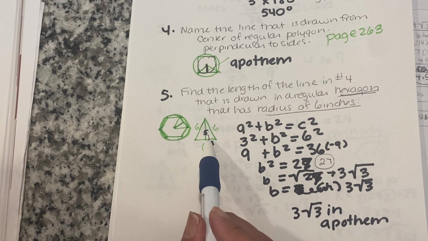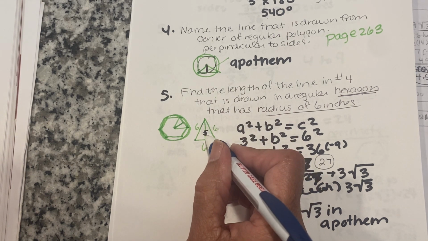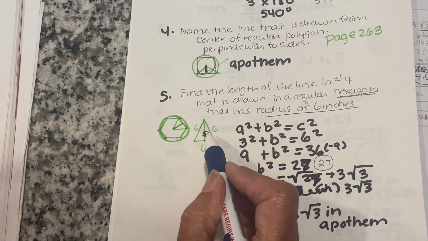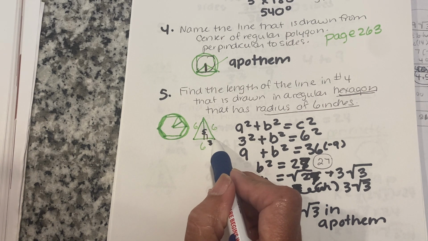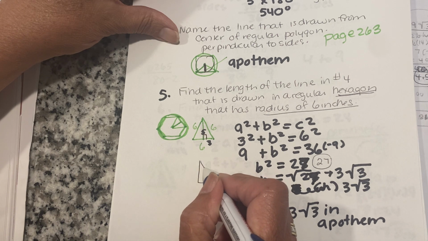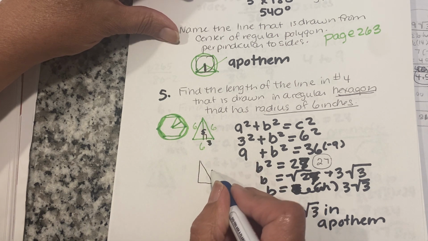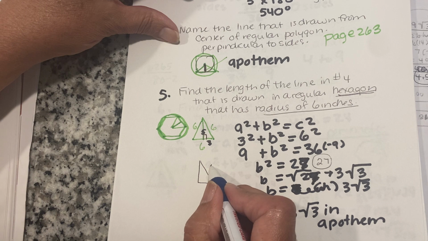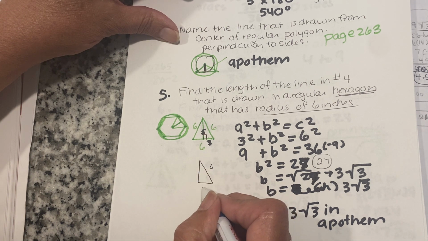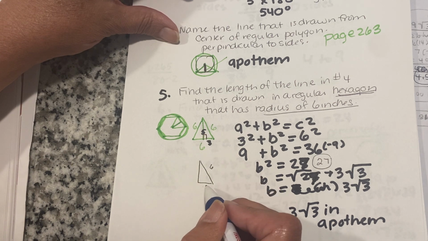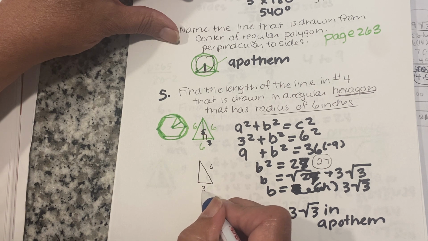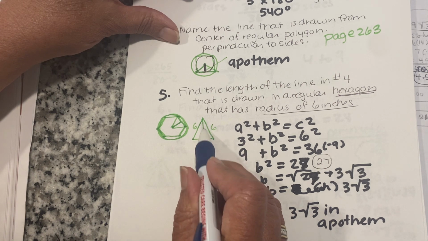And to find this apothem, we need to divide it into 2 because we need a right triangle here. So here's a right triangle, looking like this. 6 is going to be the hypotenuse. And of course you're going to divide 6 in half here. It's a perpendicular bisector, so we're going to end up having 3 here. And so what they want to know is what this is here.